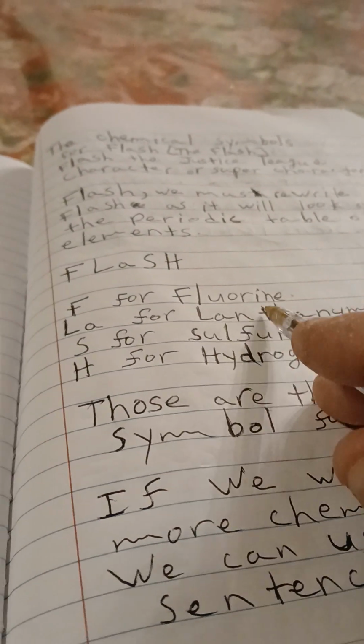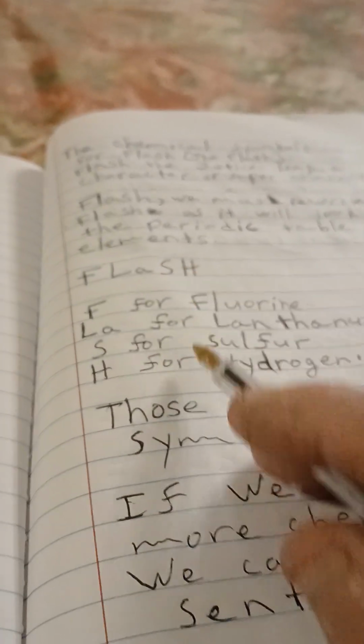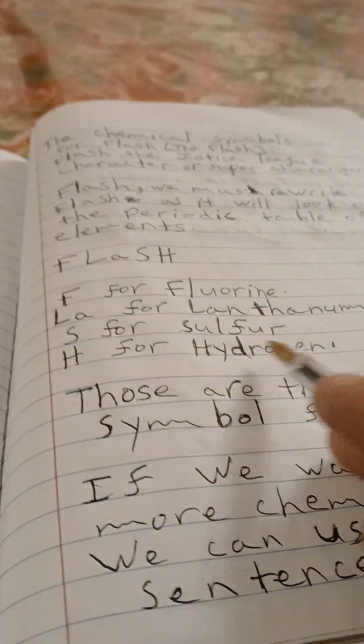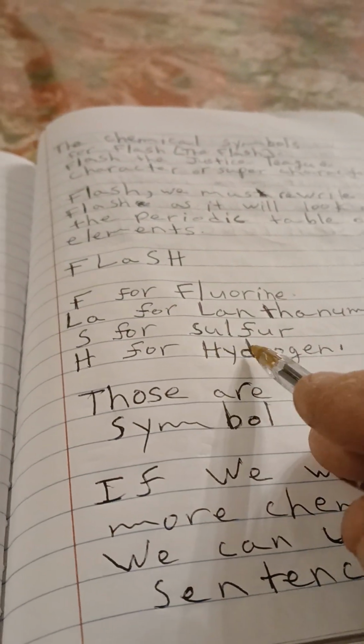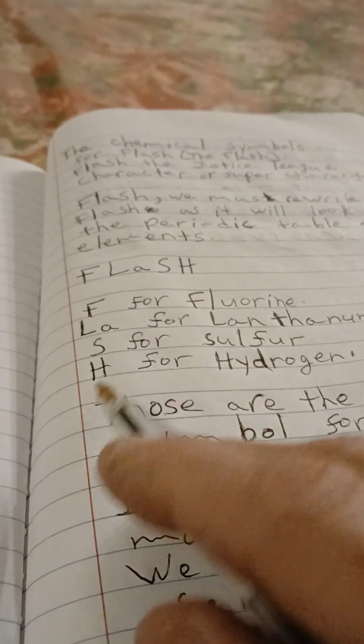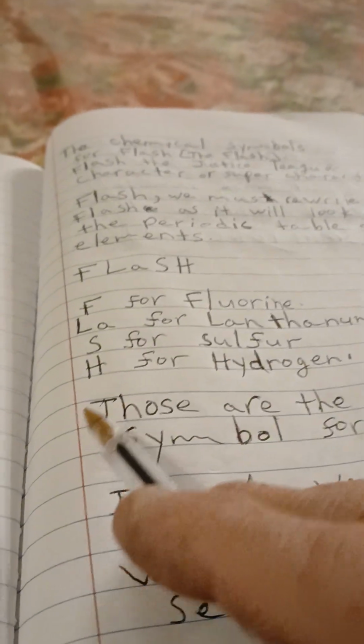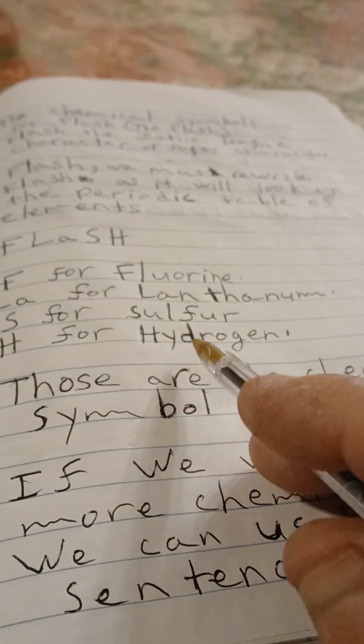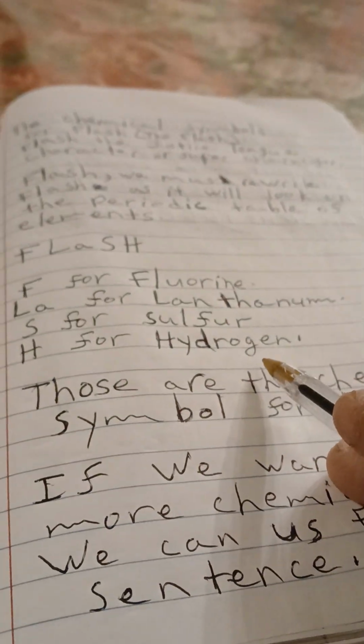L-A-N-T-H-A-N-U-M, lanthanum. Then we got a capital S. The capital S right here is for sulfur. S-U-L-F-U-R. Then we got the capital H. Capital H is for hydrogen, H-Y-D-R-O-G-E-N. And that's how you get the flash.